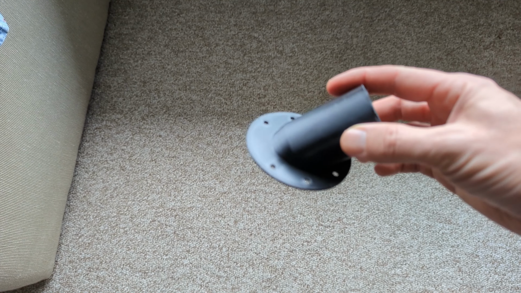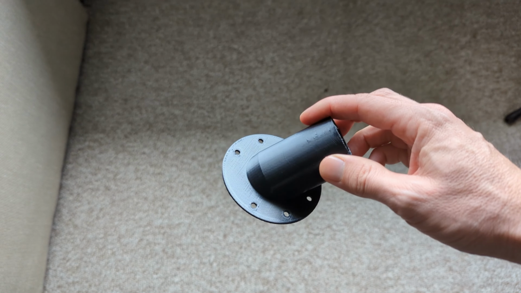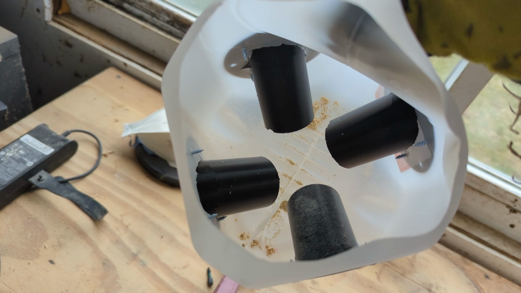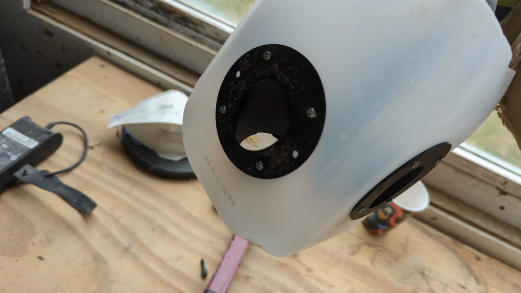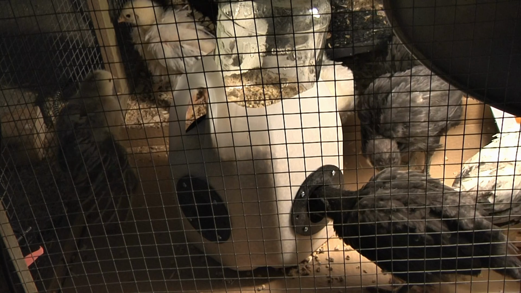I'm happy with the way that the feeder has turned out. It has dramatically reduced the amount of feed wasted, and it didn't take much printing filament to make, nor did it take much time to design it with using AI to help me out.